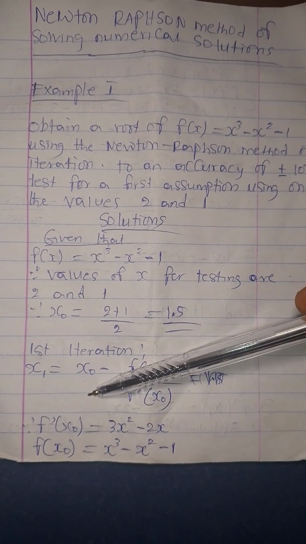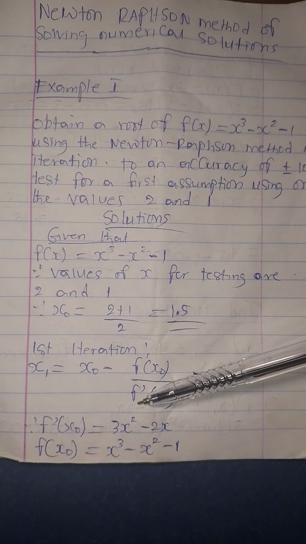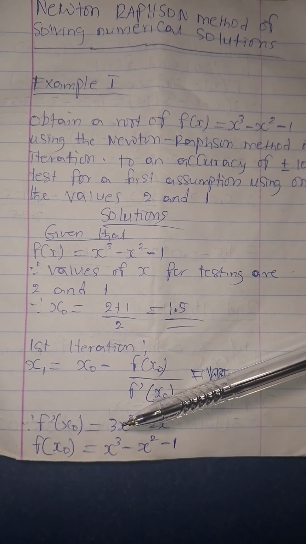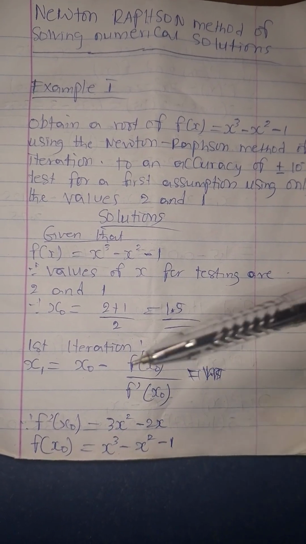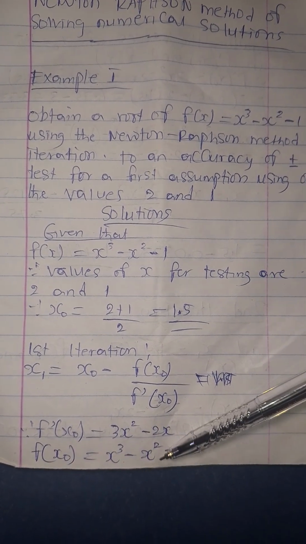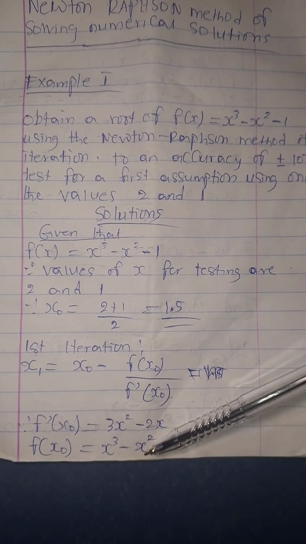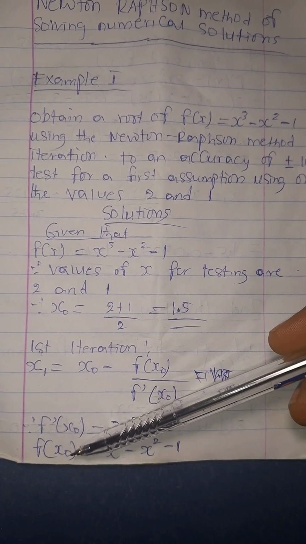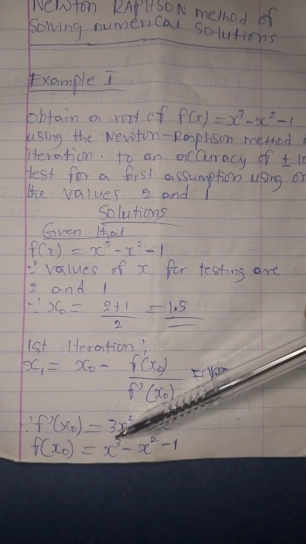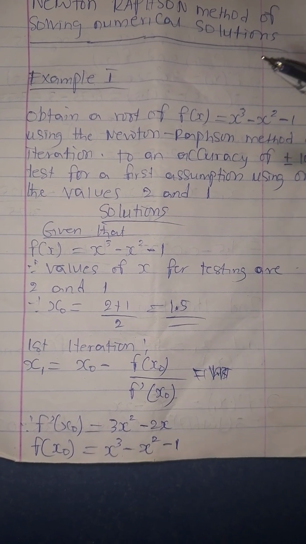So since x naught is 1.5, for the first iteration we have x1 is equal to x naught minus f of x naught all over f prime of x naught. You know that f of x is equal to x cubed minus x squared minus 1. Now, to find f prime of x naught simply means differentiate f of x. If you differentiate x cubed, it is 3x squared, and if you differentiate x squared, it is 2x. That is very simple.